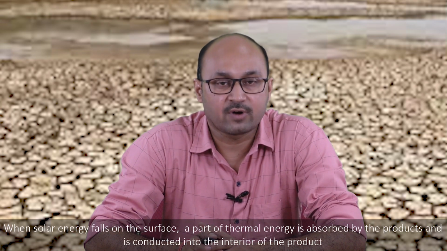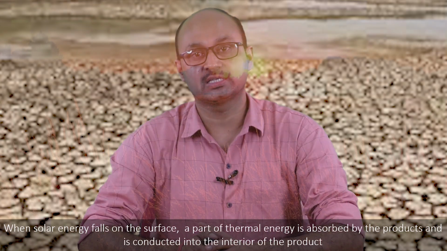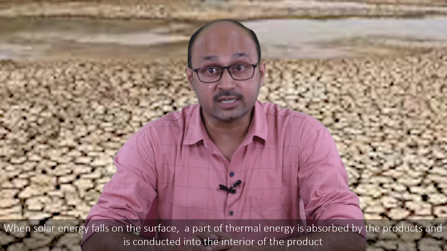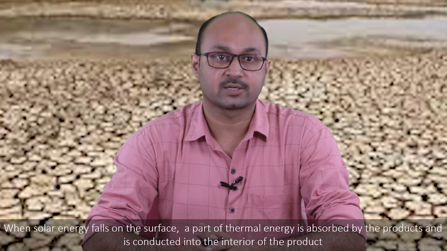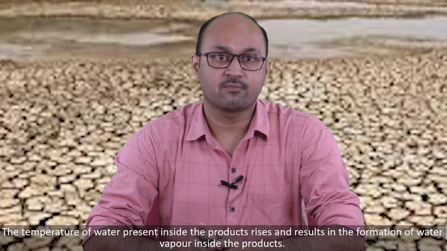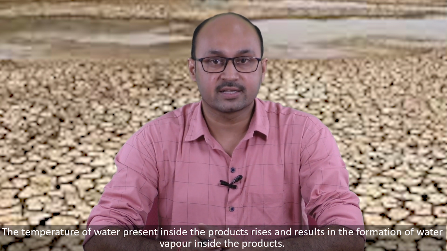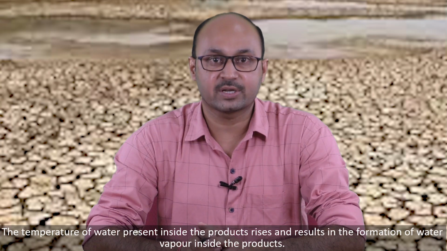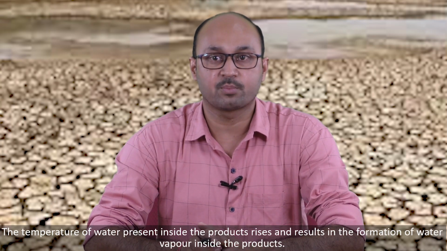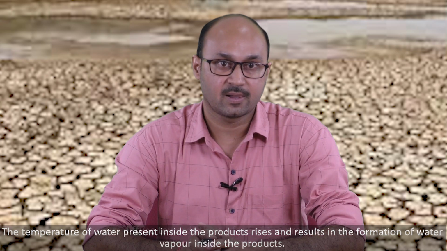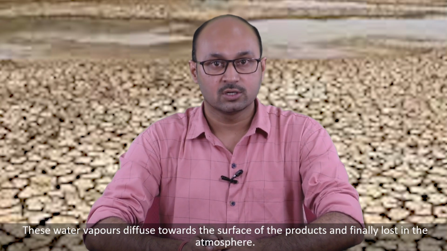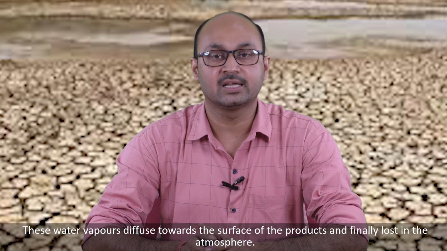When solar energy falls on the surface, a part of thermal energy is absorbed by the product and is conducted into the interior of the product. The temperature of water present inside the product rises, and as a result of this rise in temperature of the food product, the formation of water vapor inside the product takes place. These water vapors diffuse toward the surface of the product and are finally lost in the atmosphere. The whole mechanism has been represented with the help of this diagram.